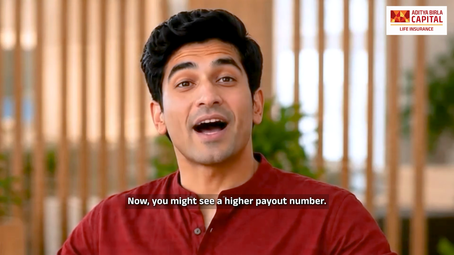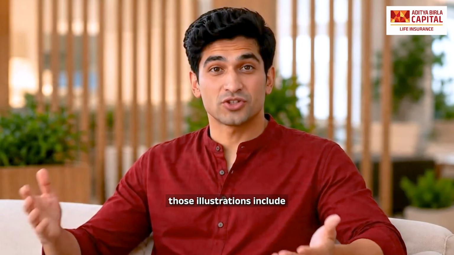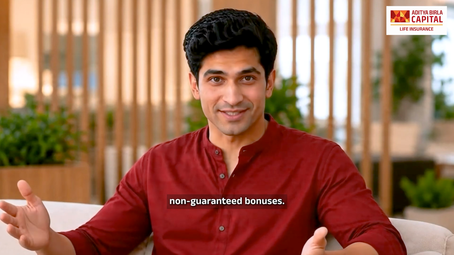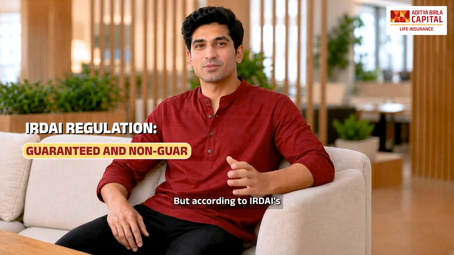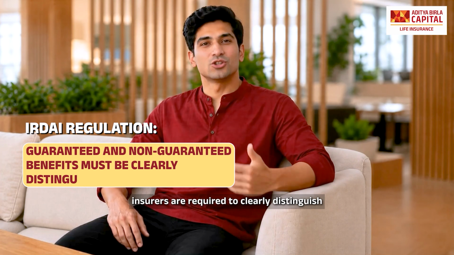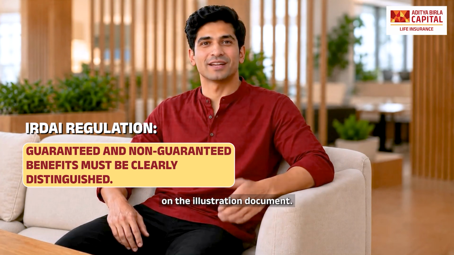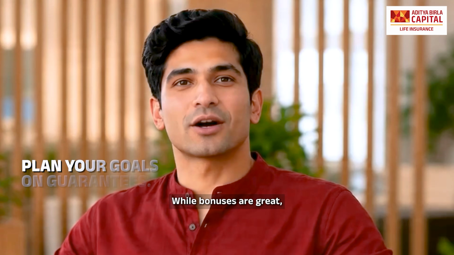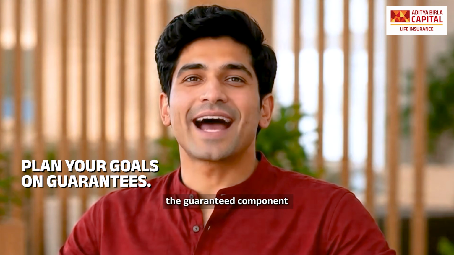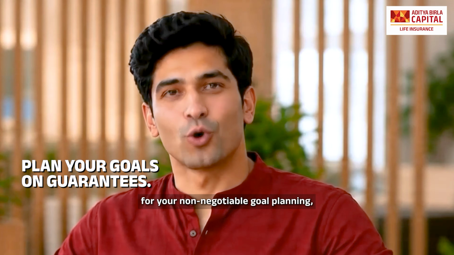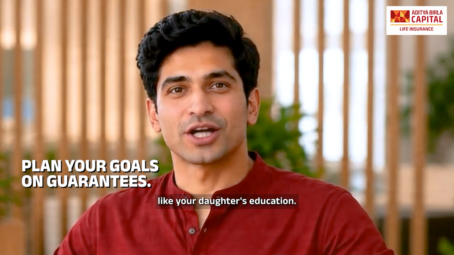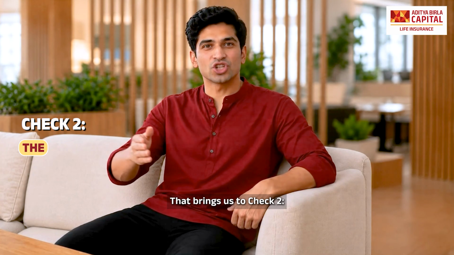Now, you might see a higher payout number. That is because those illustrations include non-guaranteed bonuses. But according to IRDAI's benefit illustration regulations, insurers are required to clearly distinguish between guaranteed and non-guaranteed benefits on the illustration document. While bonuses are great, you should only ever use the guaranteed component for your non-negotiable goal planning, like your daughter's education. That brings us to check 2.